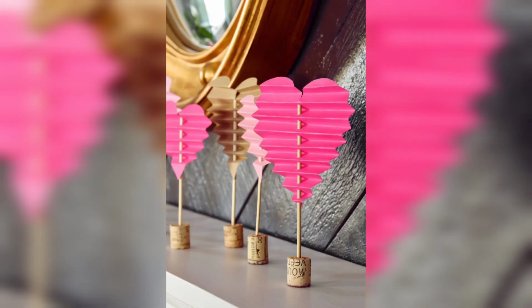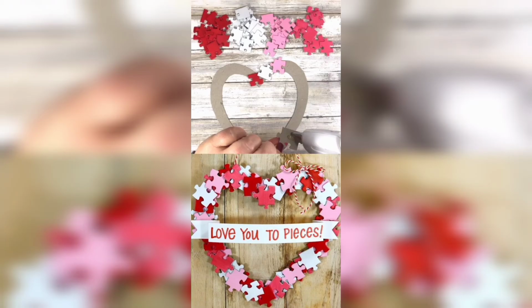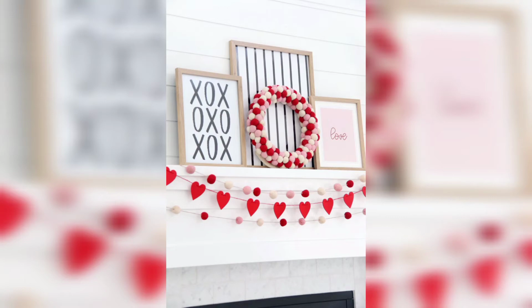To start, you will need to choose a variety of candles in different sizes and shapes. You can use tall candles, short candles, and even tea lights. You can also choose candles in different colors such as red, pink, or white.